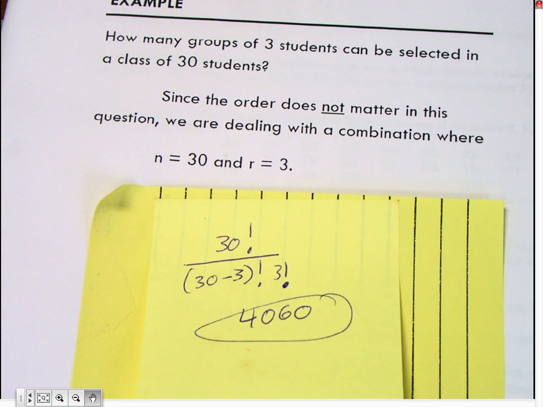The size of the group. Okay, now what we're going to do is go through last night's homework, and we're going to do the combination ones. N is the number of people. R is the size of the group.